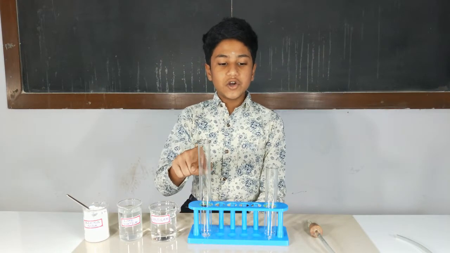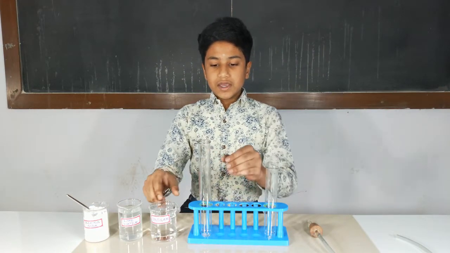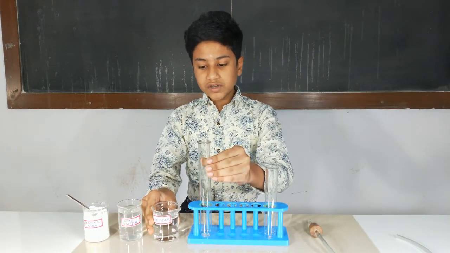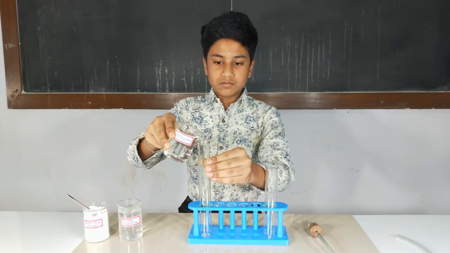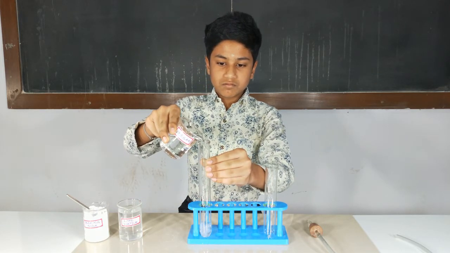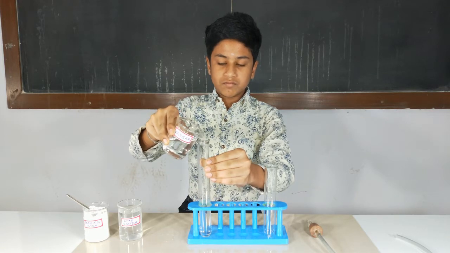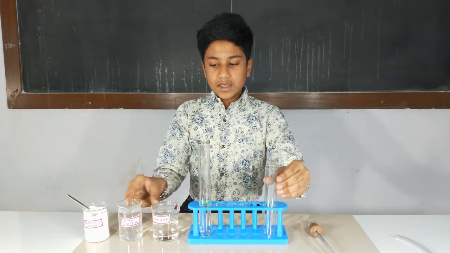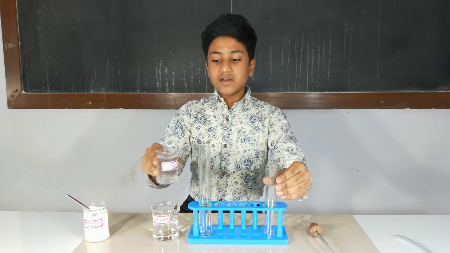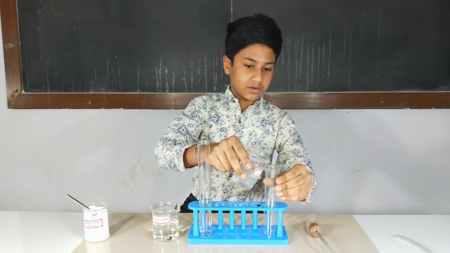We shall take 2 test tubes. In one test tube, pour the vinegar. In another test tube, pour the freshly prepared lime water.